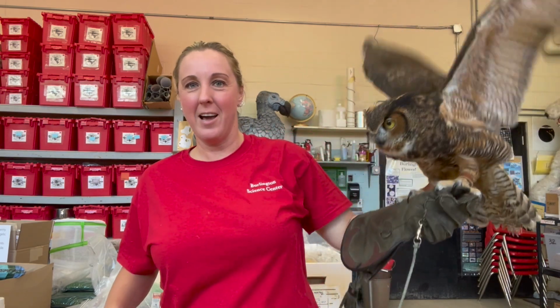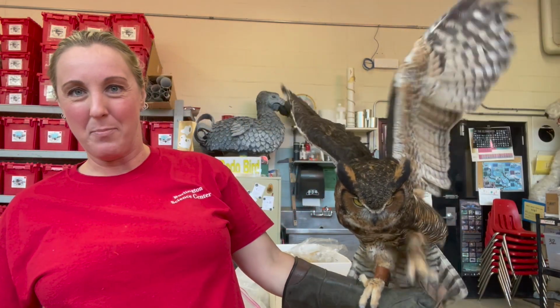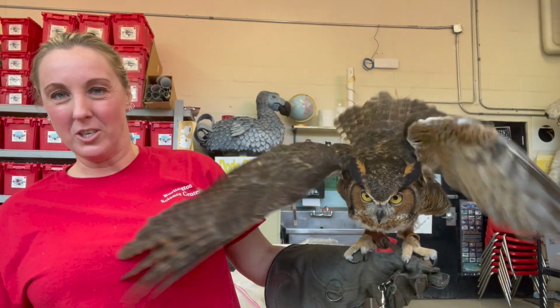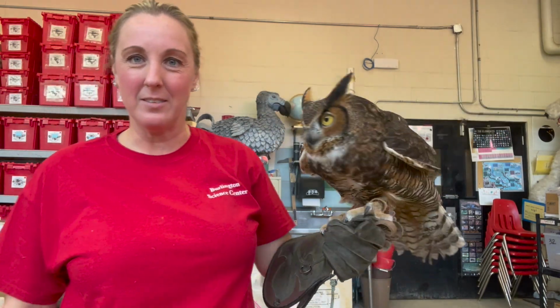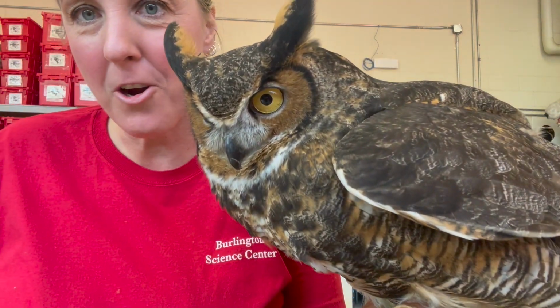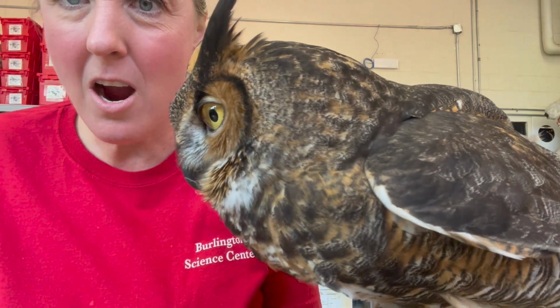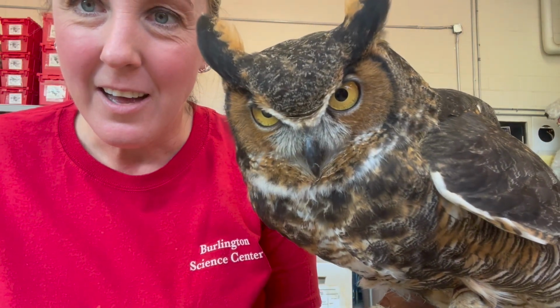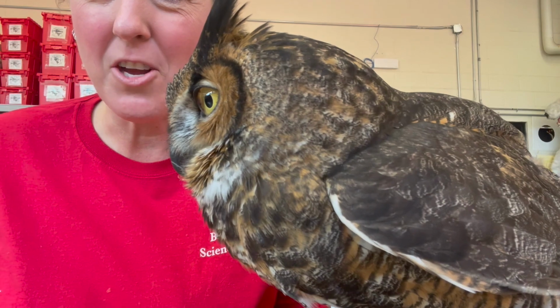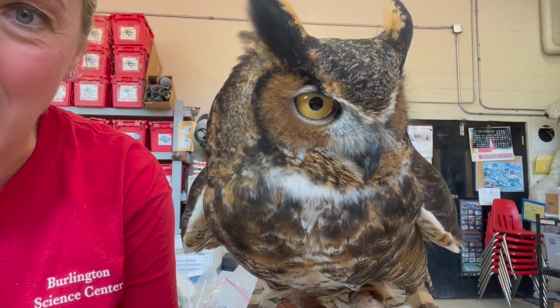Woo-hoo, he's flying away. And you can see those beautiful wings that I talked about. Look how big they are. Gorgeous, gorgeous wings. Now, if we look up closely, you're going to see that curved section around his face, where his ears are. What do we call that again? The facial disc. Very good. And you'll notice how big his eyes are.